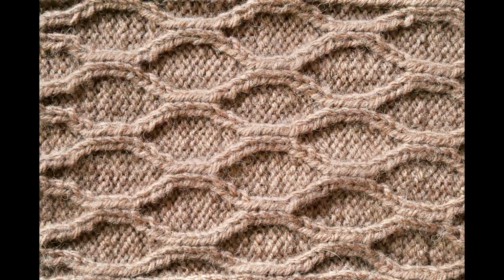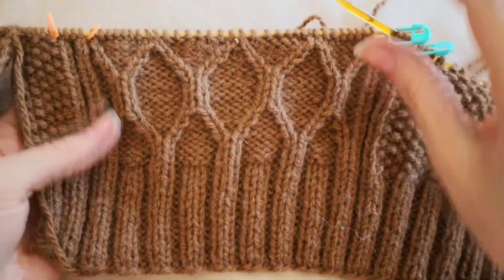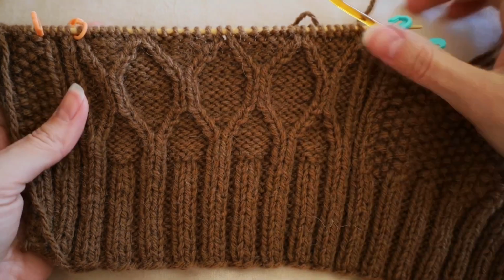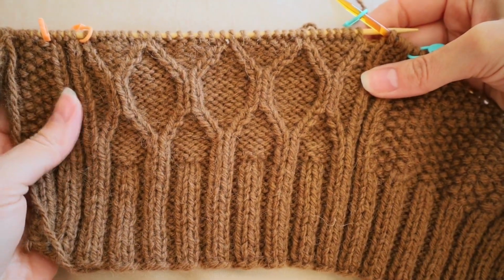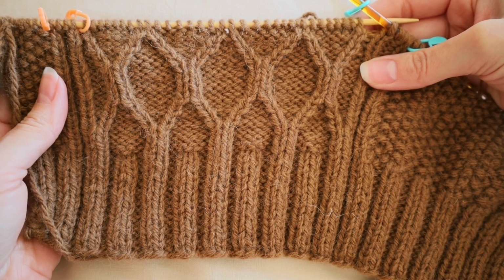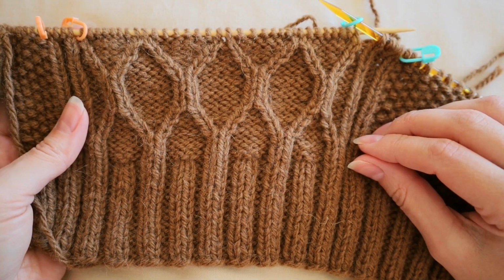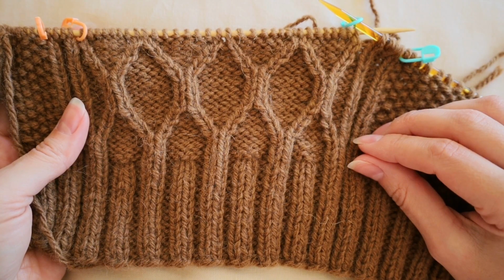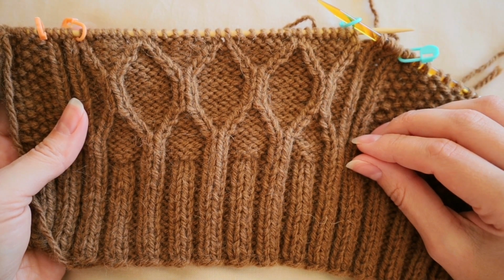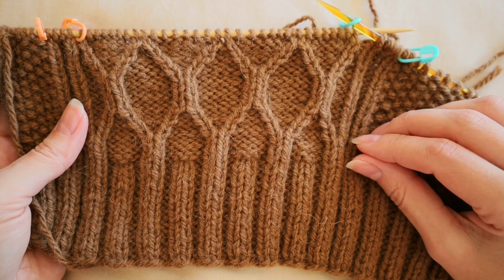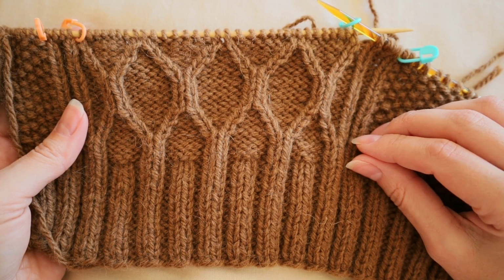Hi everyone, in today's video I would like to show you how to knit such a pattern. On my needles you can see a cardigan and I'm knitting it back and forth, but you can also use this pattern for circular knitting. The pattern consists of 8 stitches and 20 rows and is very simple to knit. So let's start the first row.